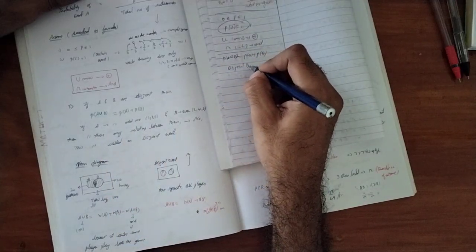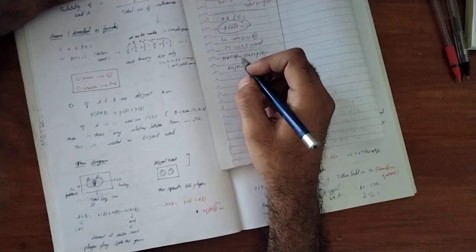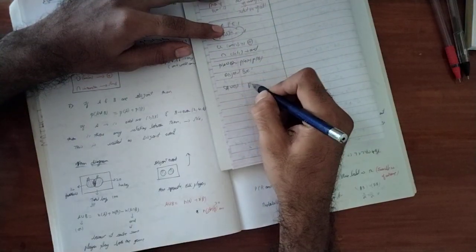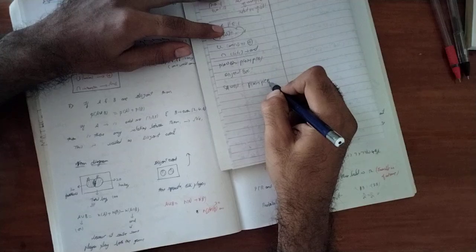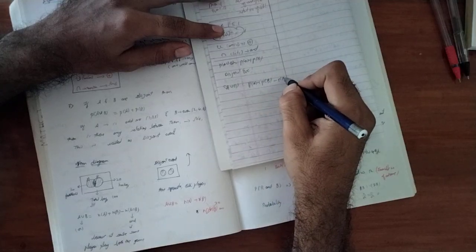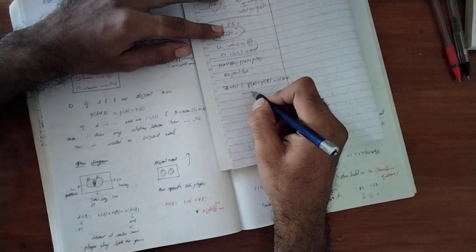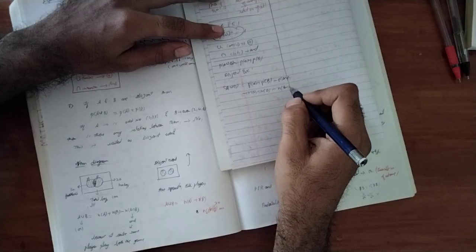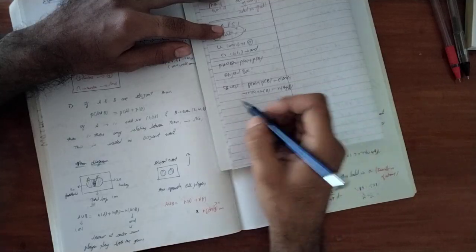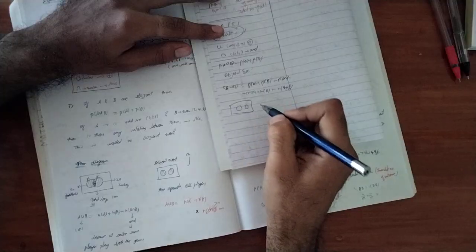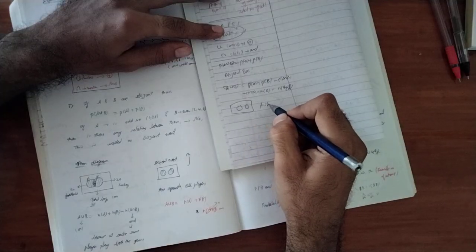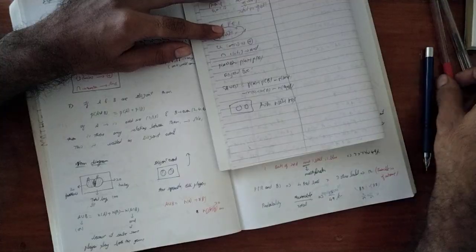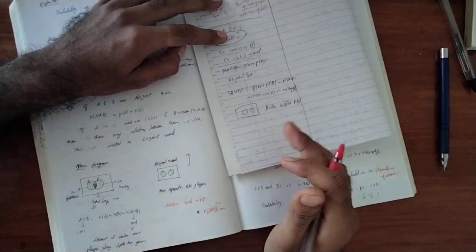Next is the Venn diagram. A union B is the probability of A plus the probability of B minus the probability of A intersection B, or n of A plus n of B minus n of A intersection B. If disjoint, meaning both are separate, then A union B is n of A plus n of B. This is only for disjoint events.